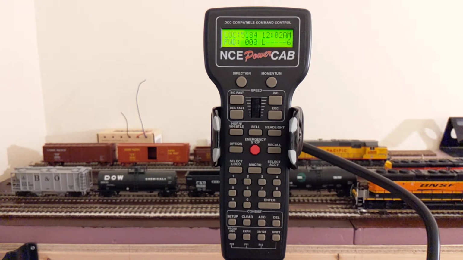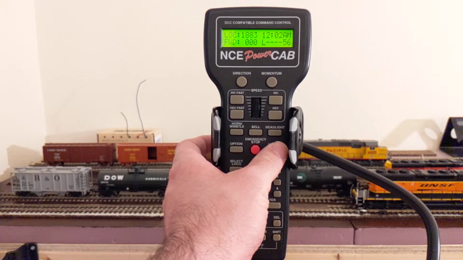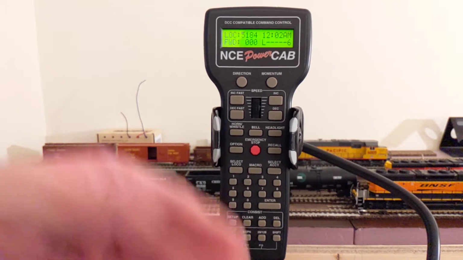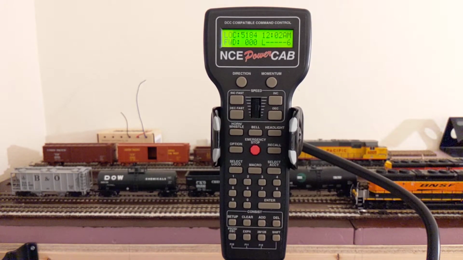It's pretty cool. Now, there's an asterisk to this, and that is it will only restore the locos that are in your recall button. So if, for example, you have your recall set to 1 locomotive, then when the system comes back, it will only restore the functions to that. I have 5 locomotives on my layout, and I typically run 3 at any one time. And so I have 3 in my system. So I've got 5184, 1883, and 7009, which is a steamer. And those will have their functions restored. The other locomotives, unfortunately, you'll have to go back in and reset them.